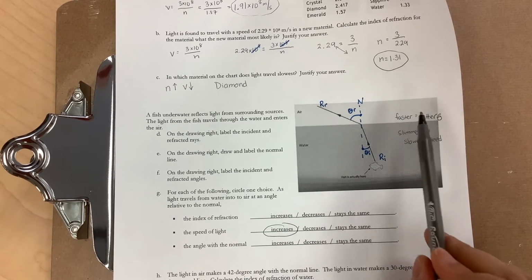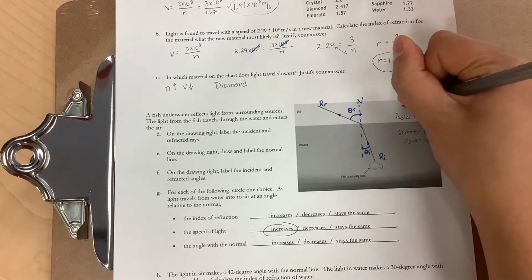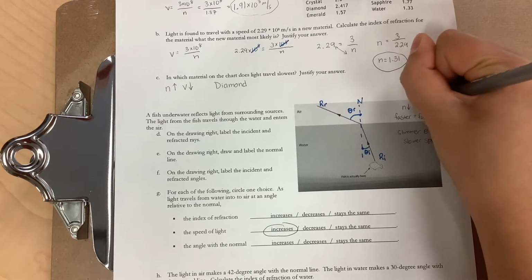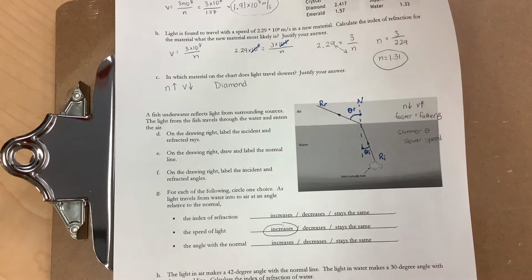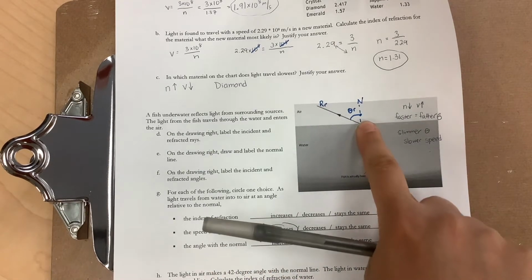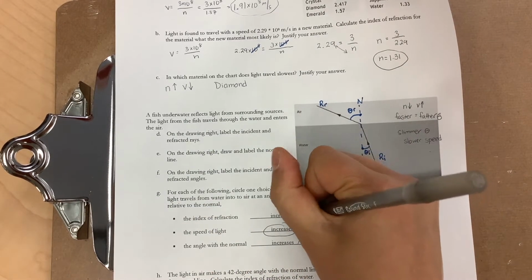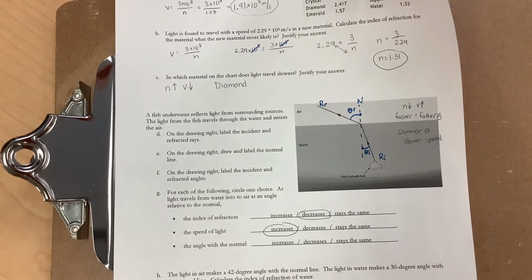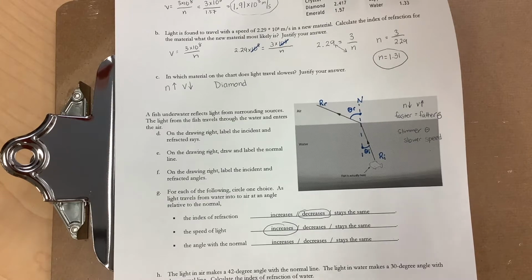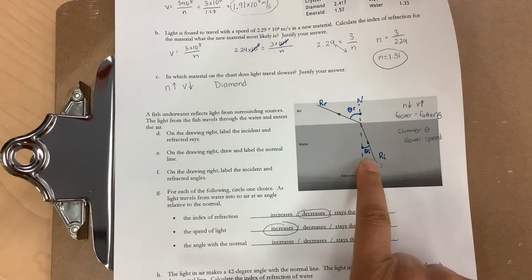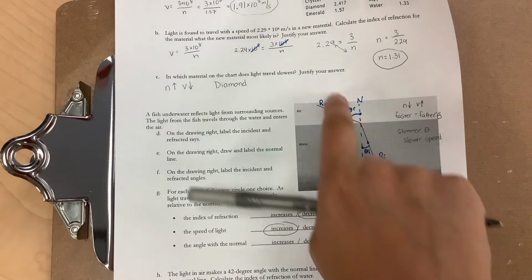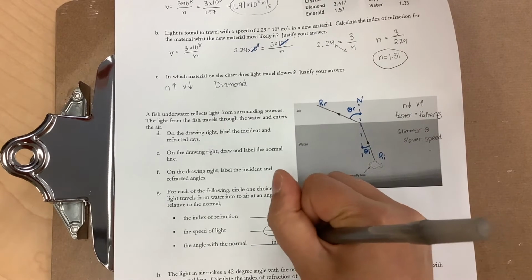If air is the faster material, it must have the smaller index because of that inverse relationship. It must be going from a high index to a low index, so the index of refraction is decreasing. Finally, let's see what the angle does. The angle starts small and becomes big. The angle is increasing.